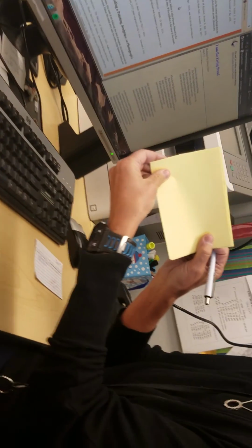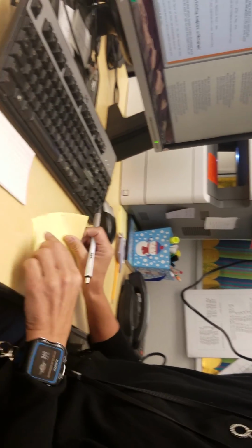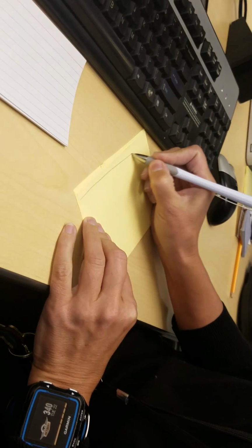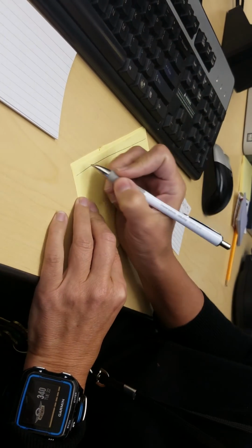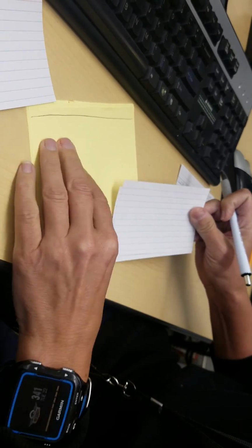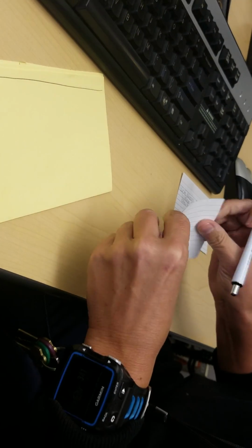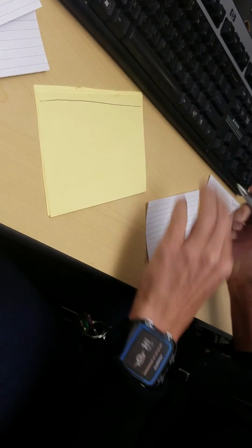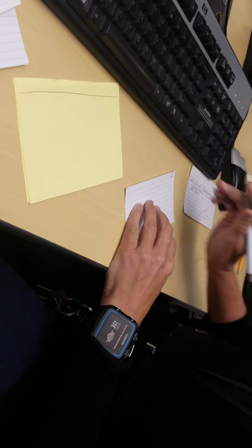On my note card, this is my note card. I need a couple of things. I have a top line on my note card. I should draw that by ruler. I want my source number. So this is the note card, and this is the source card. This is source number 1.